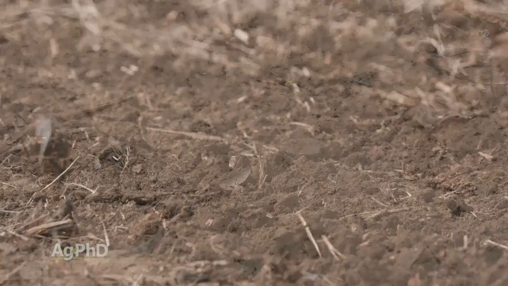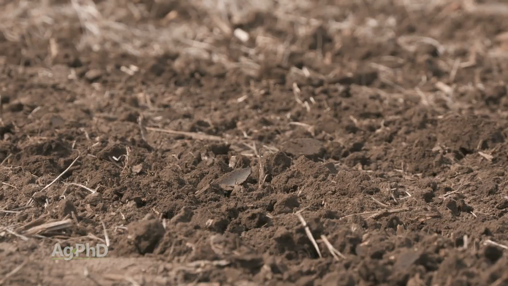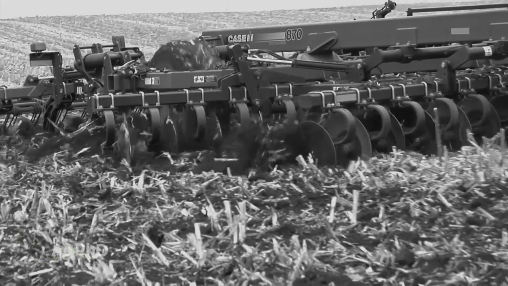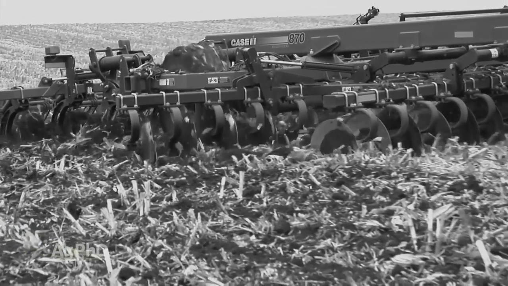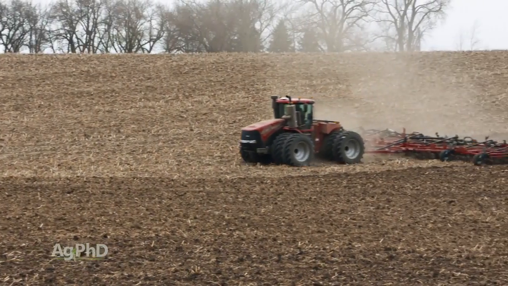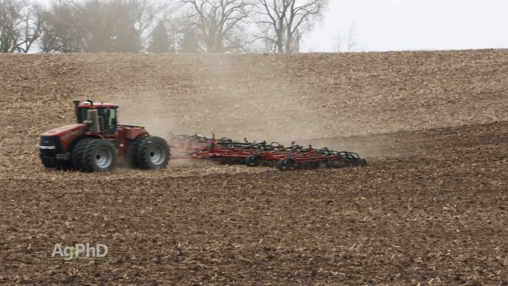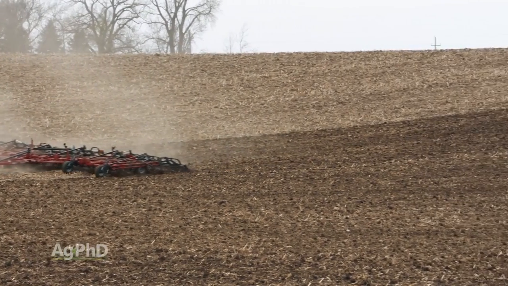So let's talk about how do you build soil organic matter. Number one thing, reduce tillage. This is not saying you necessarily have to go no-till. You can do a little bit of tillage and still increase soil organic matter, but you got to keep that to a minimum. So that's by far and away number one.